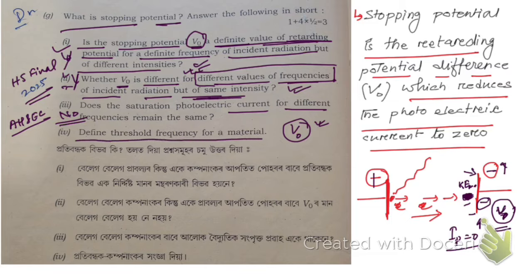Let me write the threshold frequency. The threshold frequency means the minimum frequency of the incident light. Suppose we have allowed a light to fall on a photosensitive plate, and if the energy of that light is just enough to eject the electron, it doesn't provide kinetic energy, it just ejects the electron. In that case, the frequency of that incident light will be called threshold frequency. Hope you have understood. Now let me write the definition.